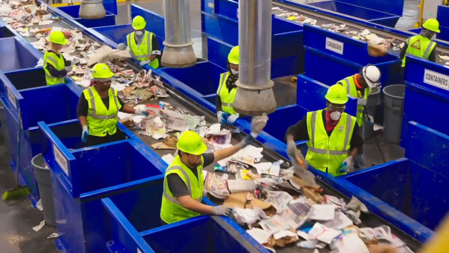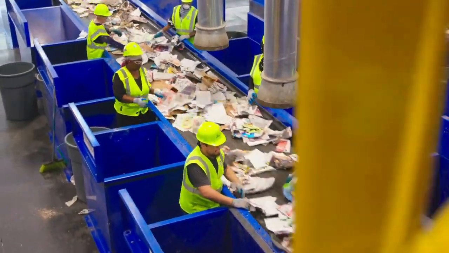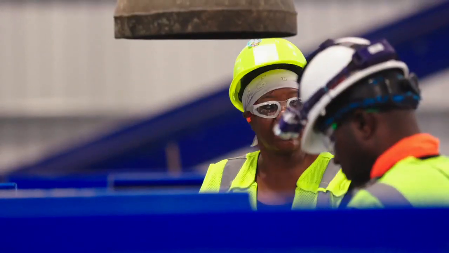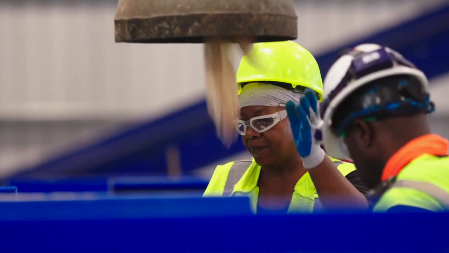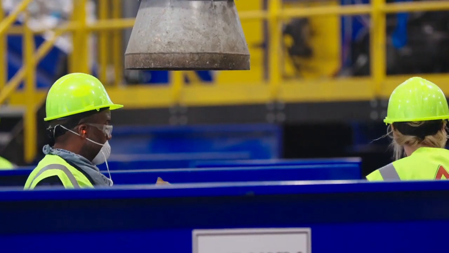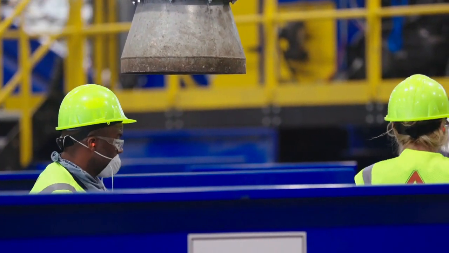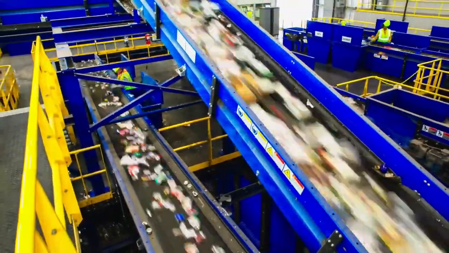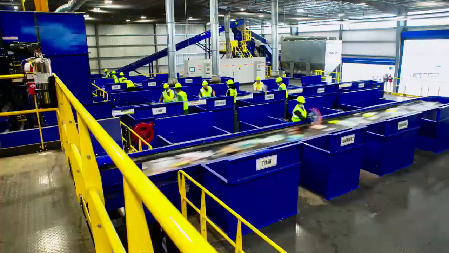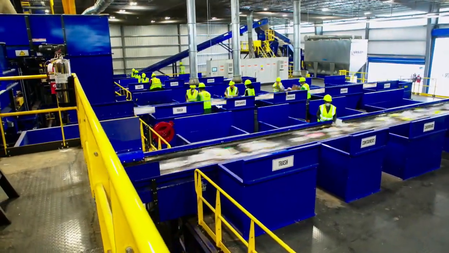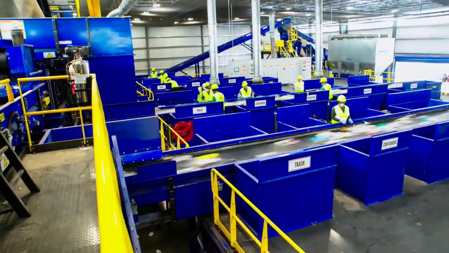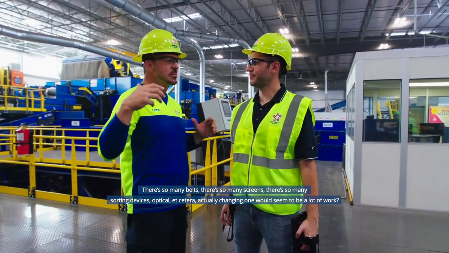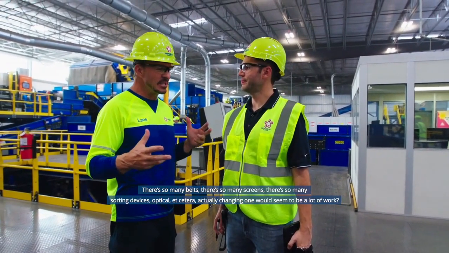At this point, we take another pass at picking out all the cardboard by hand. And we suction up all the loose plastic bags that are still there. Plastic bags get caught in the machinery, causing delays and damage to the equipment. All of these automated procedures are controlled by the touch of a button, using a portable tablet that works anywhere in the facility. There's so many belts, there's so many screens, there's so many sorting devices, optical, etc.